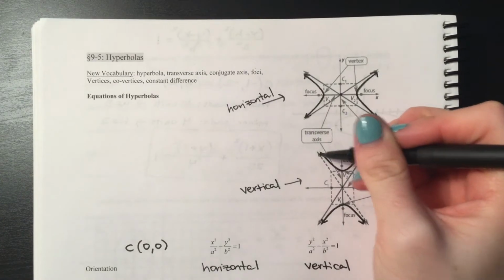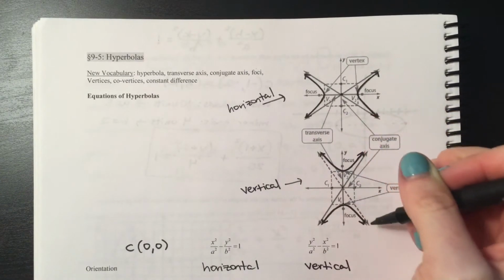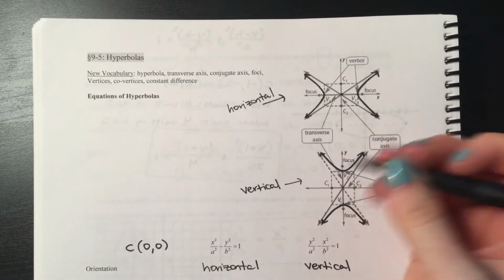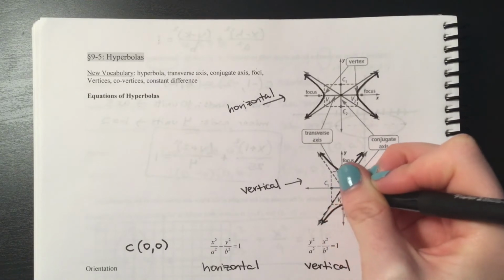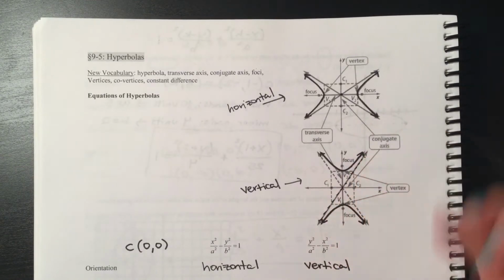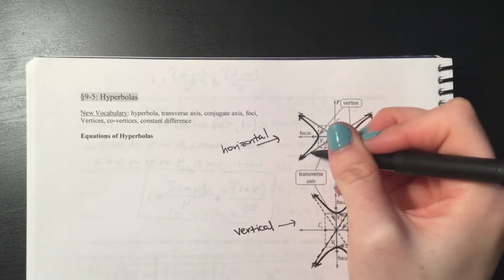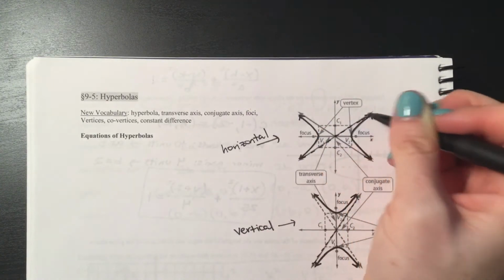So these dotted lines right here represent our asymptotes. So we've got 2 dotted lines, and this should be a dotted line. I feel like this figure came out really strange. So that should be a dotted line. These 2 should be dotted lines as well. And these are the asymptotes.